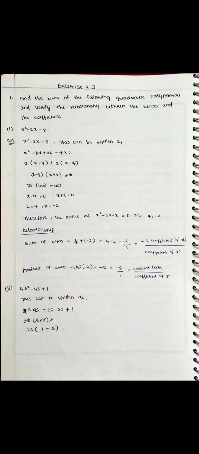Minus of coefficient of x will be minus of minus 2, divided by the coefficient of x square. What is the coefficient of x square? It is 1. So the answer is minus of minus 2 by 1, which is 2. The sum of the zeros is 2. Product of the zeros, if we check, 4 into minus 2, that is minus 8.